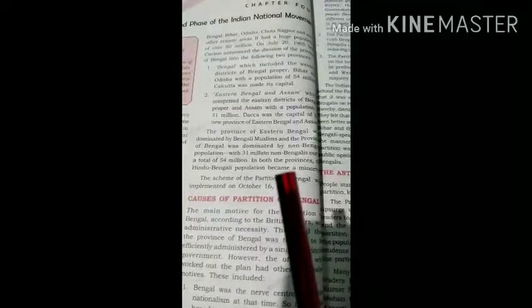In both the provinces, the Hindu Bengali population became a minority. So when we talk about the population of the Hindus, we can see that Hindu Bengalis were in very small numbers compared to the Muslim Bengali people.